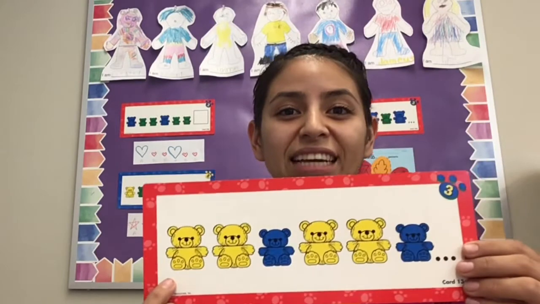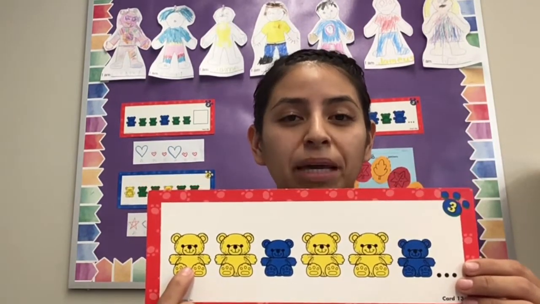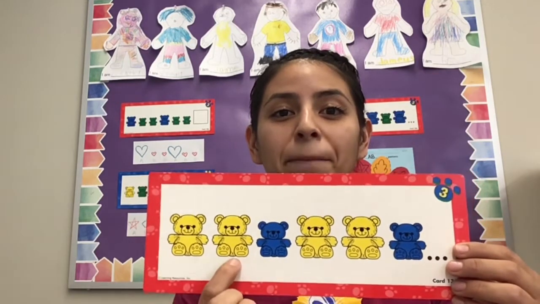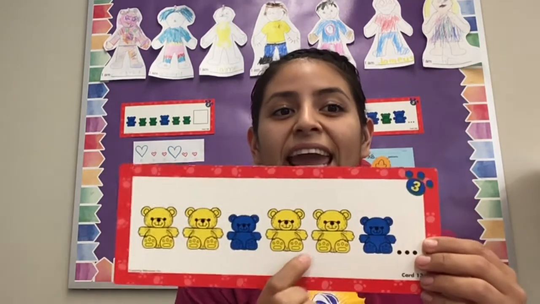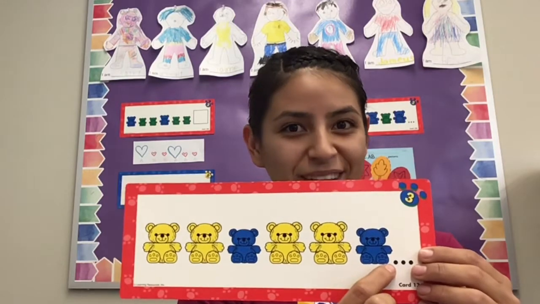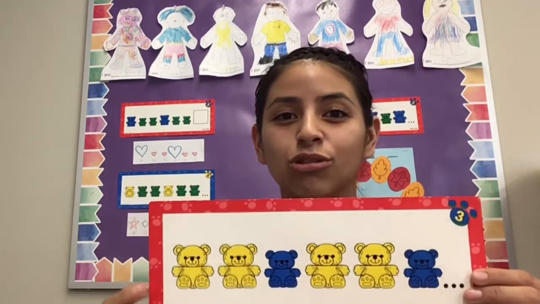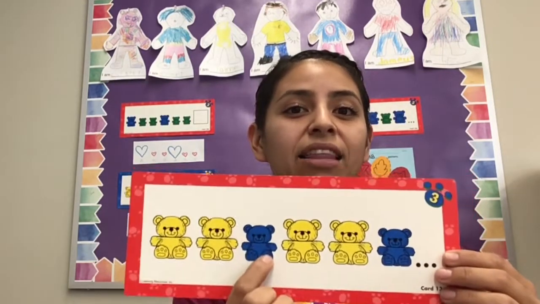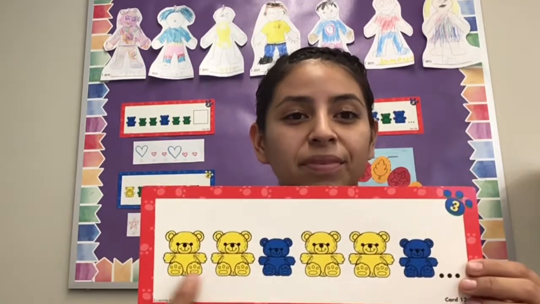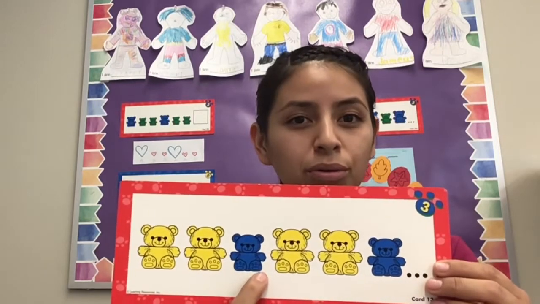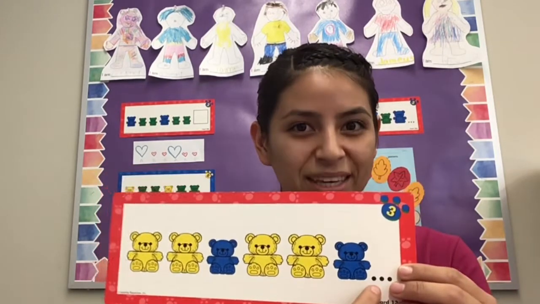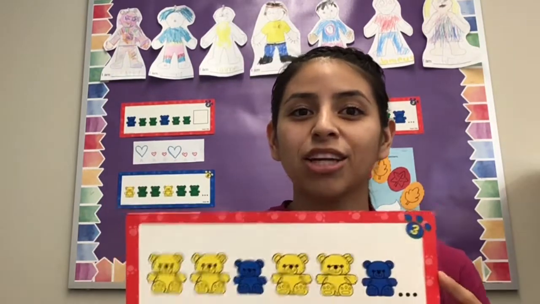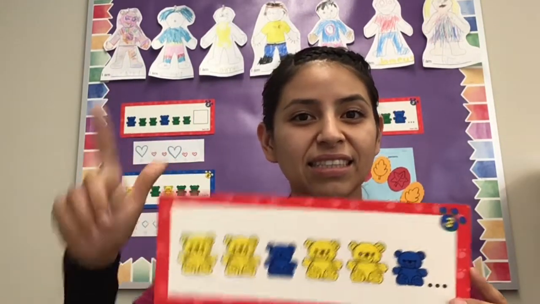So if we look at the sizes, they chose A as their big bear and B for their little bear. So it goes big, big, little. AAB, right? Now the colors they used were yellow and blue. The yellow is their A and their blue is their B. Yellow, yellow, blue, AAB. Do you see that? So that's one way you can make an AAB pattern using colors and sizes.